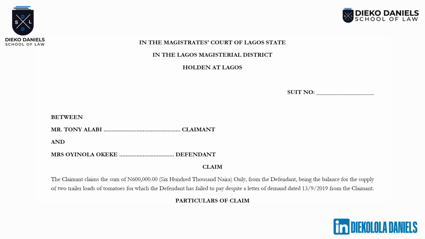From who is the claimant claiming from? Are you seeing that? This person is claiming for A. From who? From B. Do you understand that? The claimant is claiming for 600,000 from the defendant. That's the first key thing. Three things that we have talked about now. Who is claiming? What is he claiming? From who is he claiming? And why is he claiming?